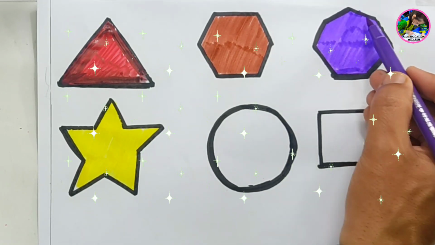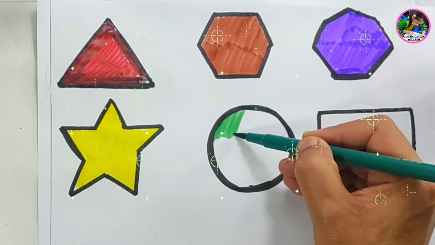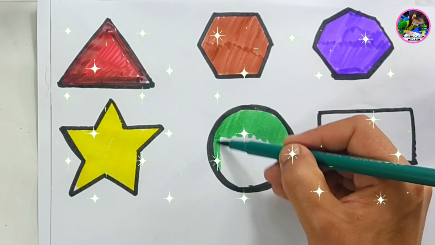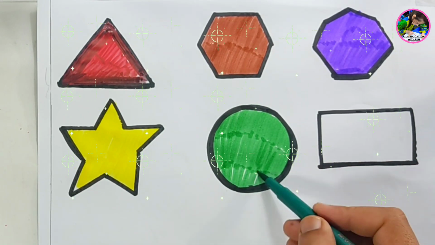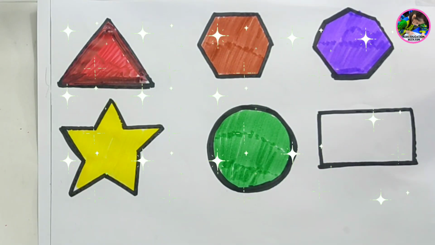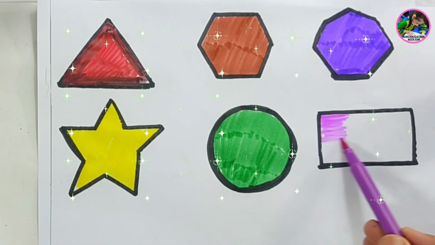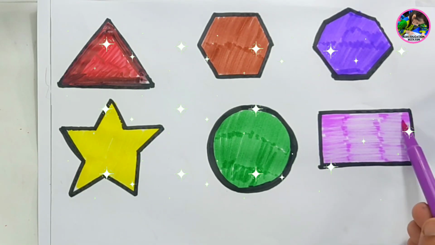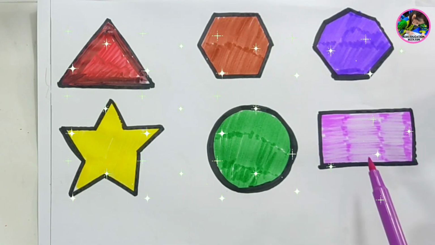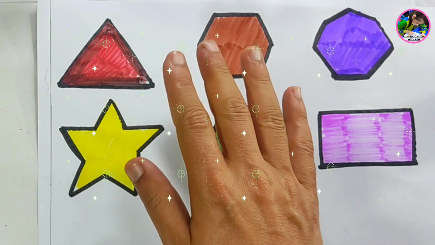This is heptagon. 7 sides. Green color. Dark green color. Circle. Purple color. Rectangle. Wow, we have done. Let's revise.